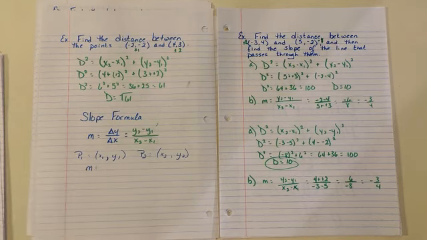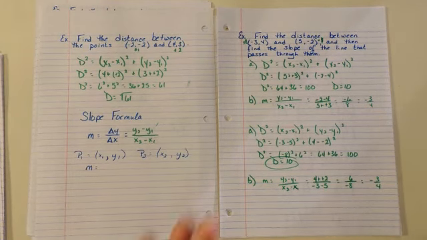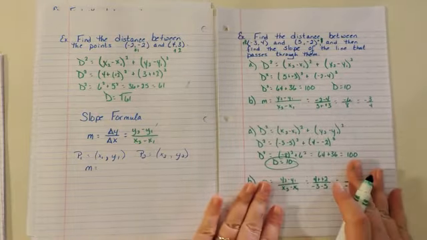And that is it for that lesson. Okay, try the practice problems. Make sure you understand them graphically, but then you can do them with the distance formula and the slope formula.